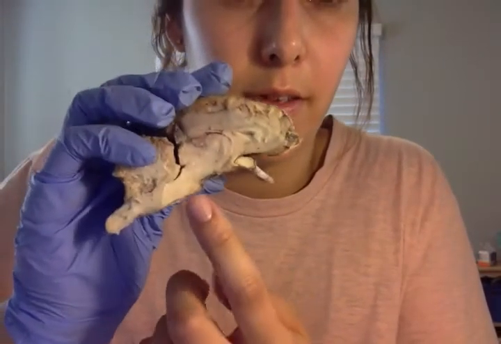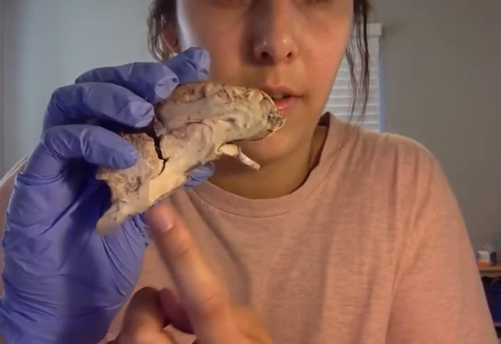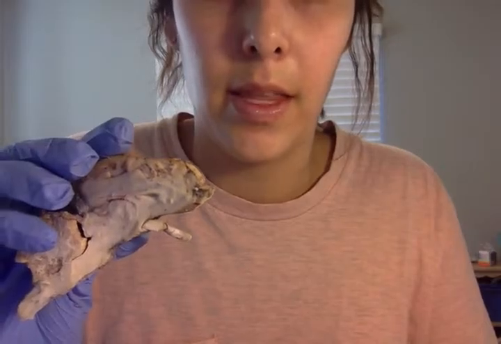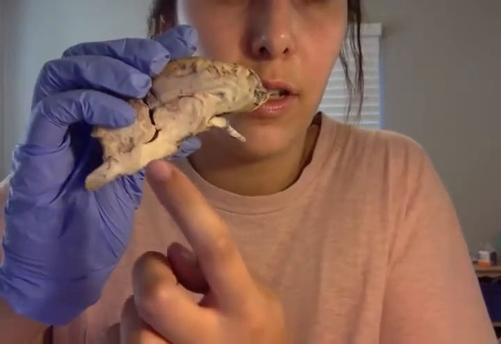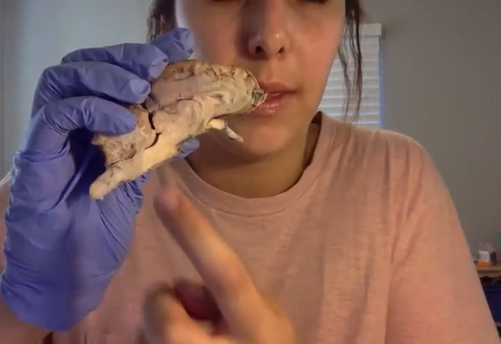The pons can be found here, and the medulla oblongata can be found here. The fourth ventricle is this space right between the brainstem and the cerebellum.